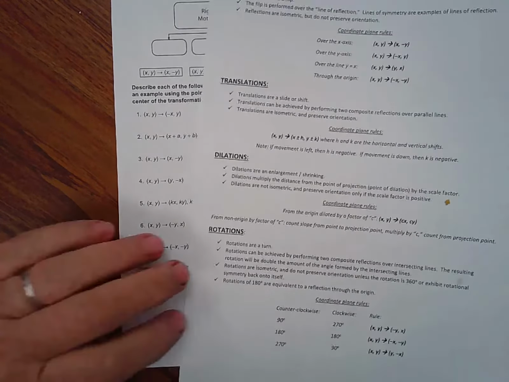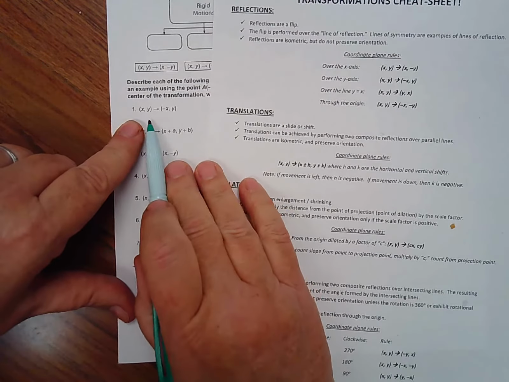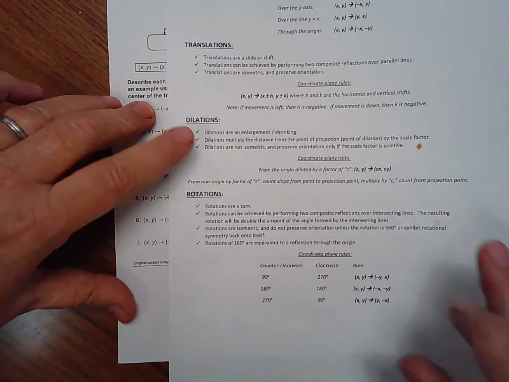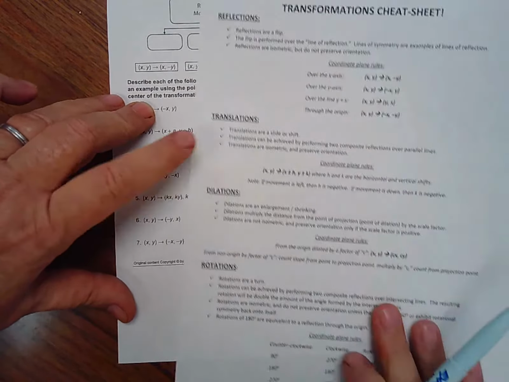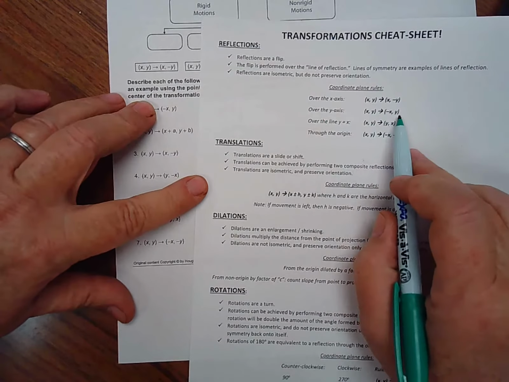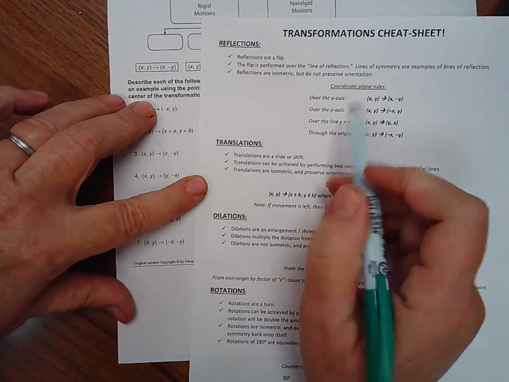Well, this is where you're going to want to grab your cheat sheet. It goes from xy, right down here. It goes from xy to -xy. So I look at my cheat sheet and I say, okay, right here is xy to -xy. So that's over the y-axis.